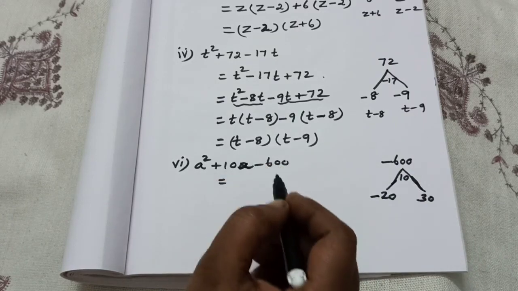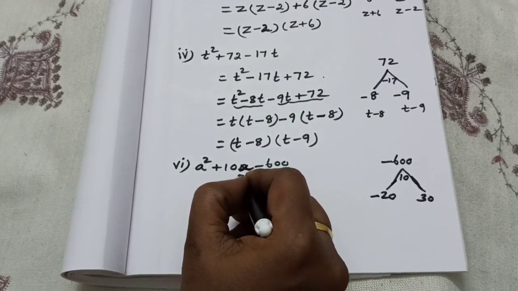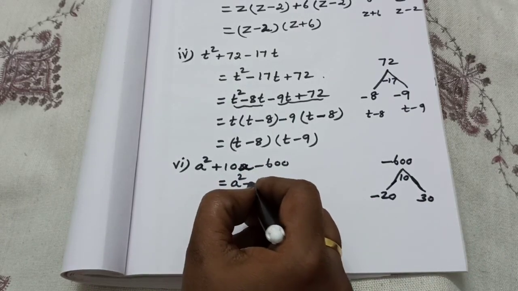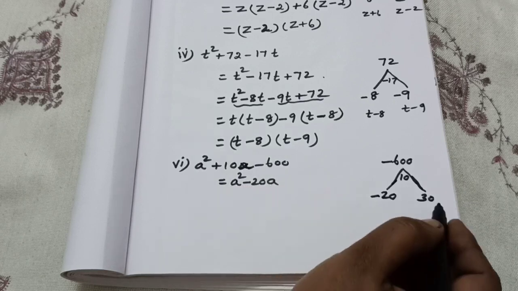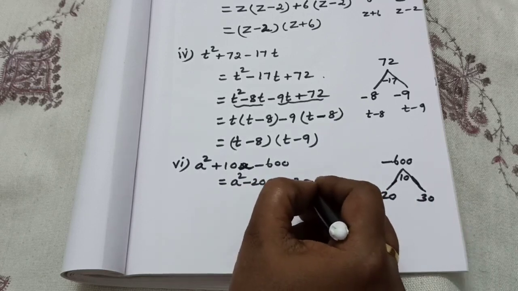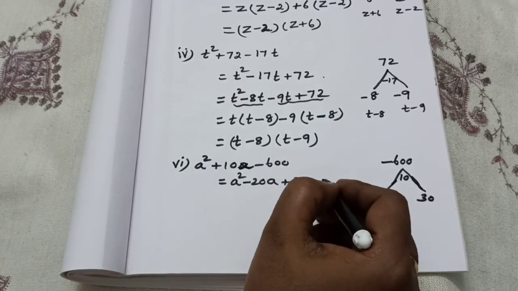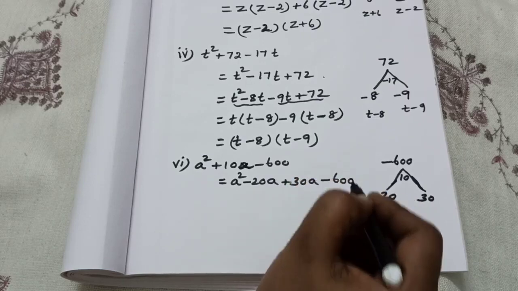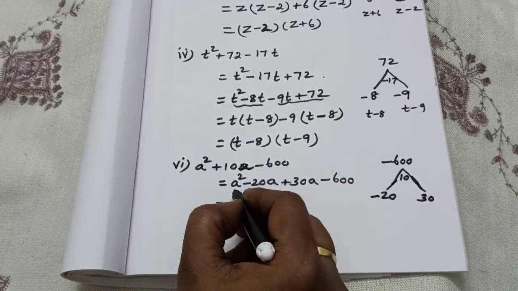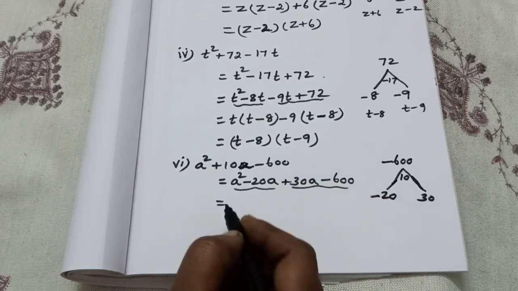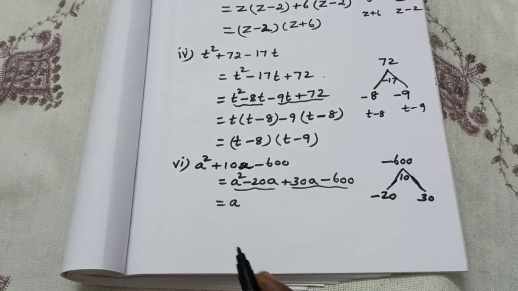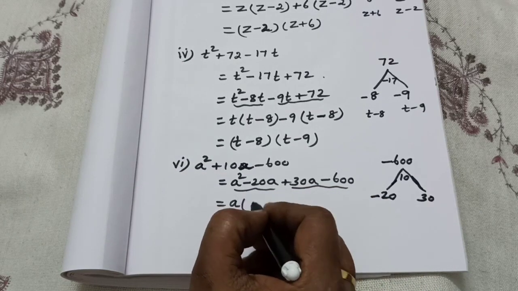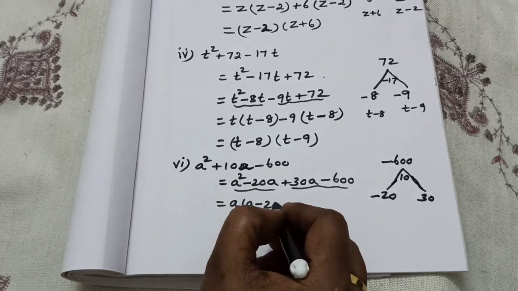So shall we split here? a square minus 20a plus 30a minus 600. Okay, and equal to first two terms, last two terms. Compare it. a is common. Okay, a is common, remaining a minus 20.